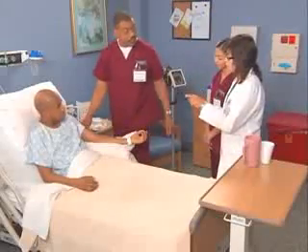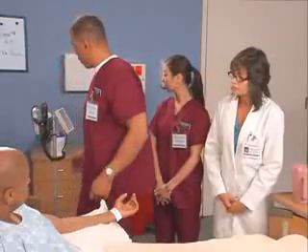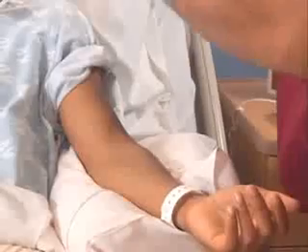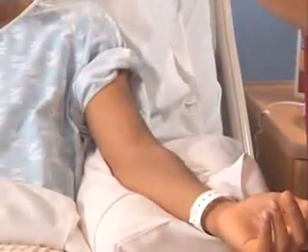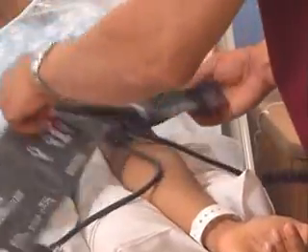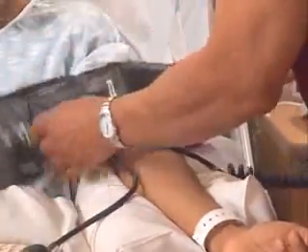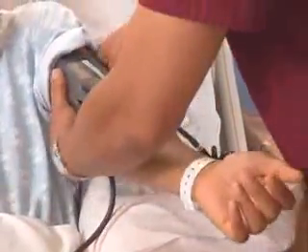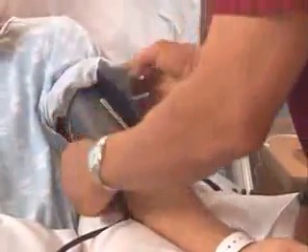And now, Steve, would you place the cuff on Mr. Betts? Sure. And where does the artery marker on the cuff go? Right in line with the artery in Mr. Betts' arm. And I'm going to wrap the cuff so that it's nice and snug.